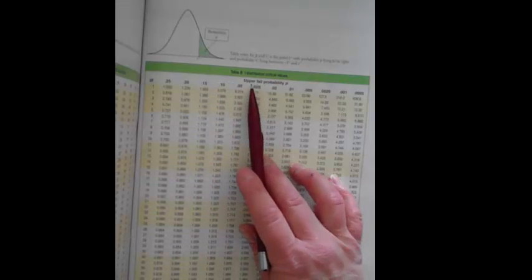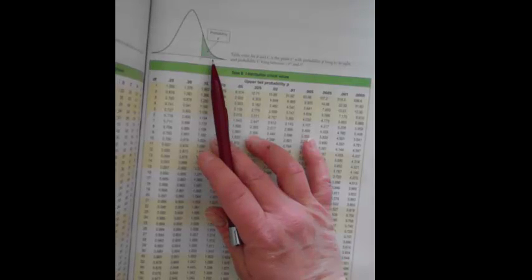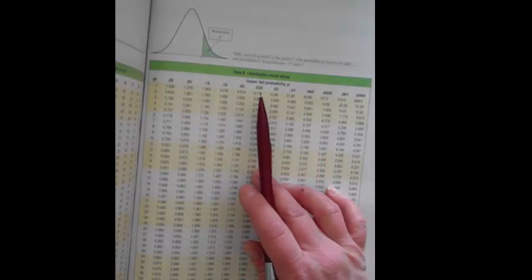Notice the way it goes across up here. This is your upper tail probability. So that's kind of what we were looking for anyways. If we want to do a 95% confidence interval, what's going to be the upper tail here? 2.5. So we need 0.025, something like that.